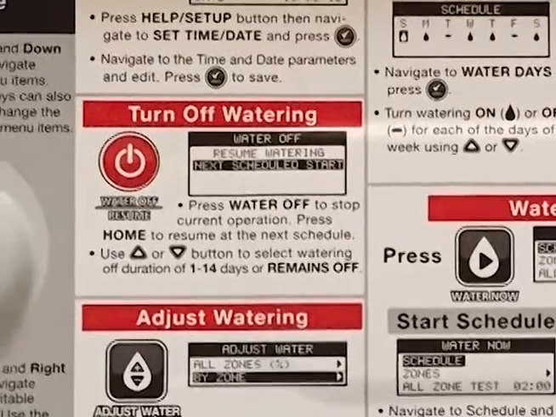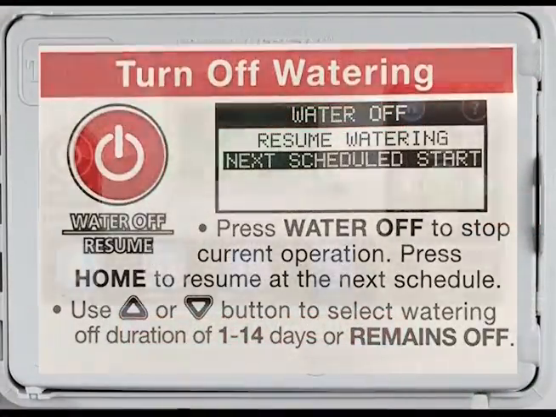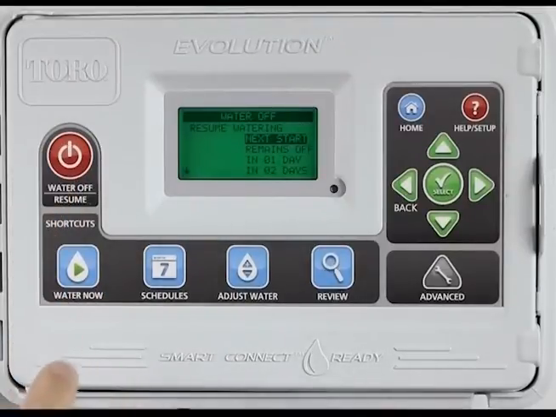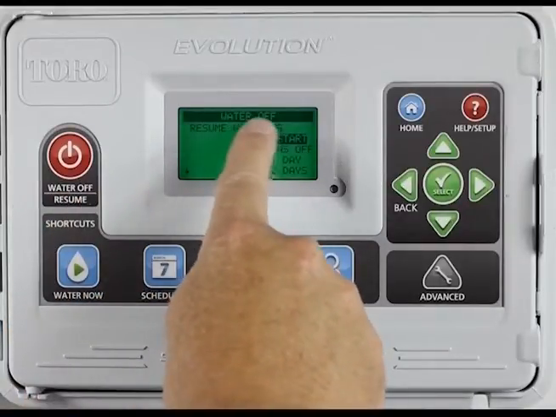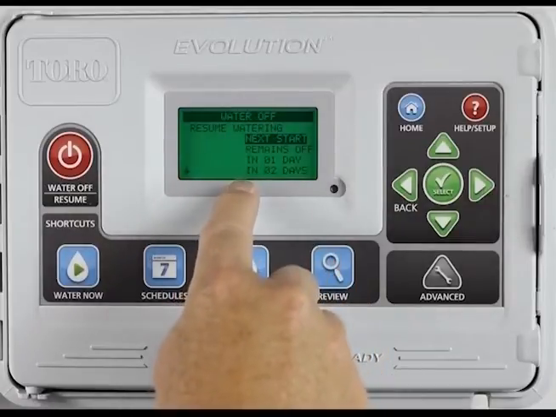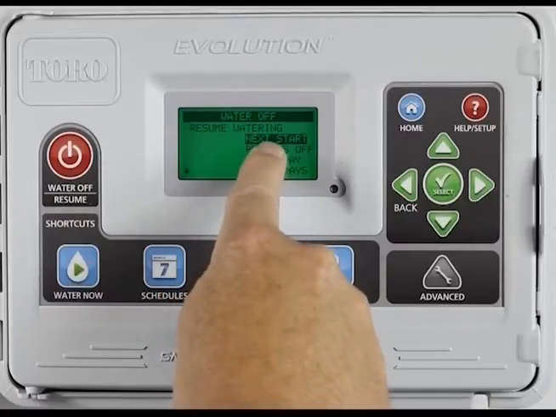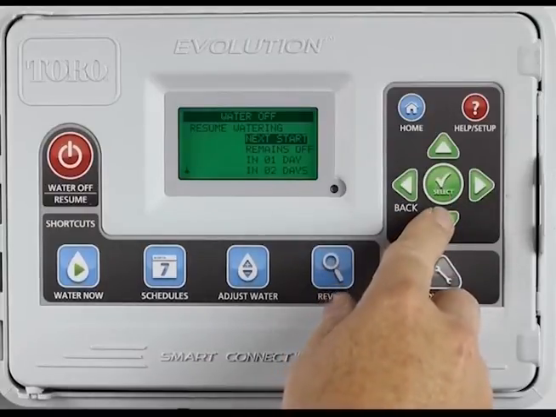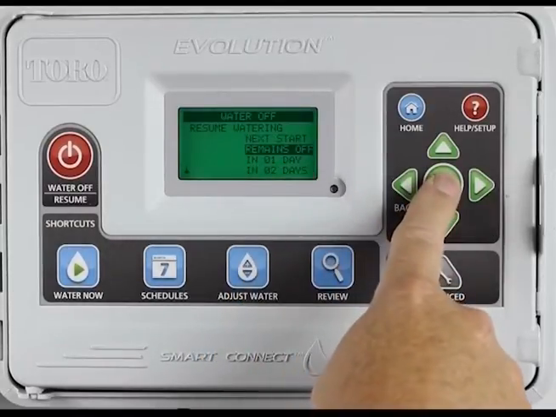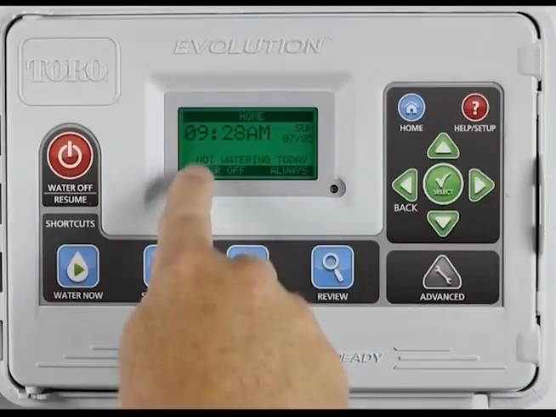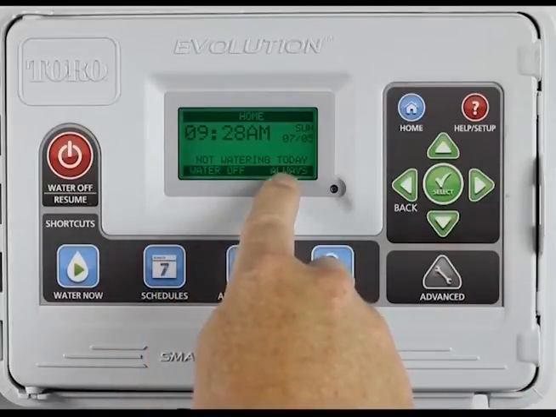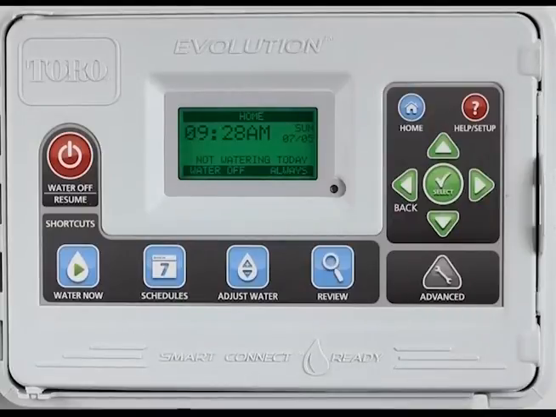Now to the left of Water Now, it says turn off watering. We've covered this a little bit, but let's go to turn off watering. So we hit the water off. It's asking in the water off menu, see it's highlighted, when do we want to resume watering? At the next start, I would hit select, or I could arrow down to remains off. Hit select. Guess what? The water is off for how long? Always. It's going to be off indefinitely. That is a way that you're able to turn off your controller.